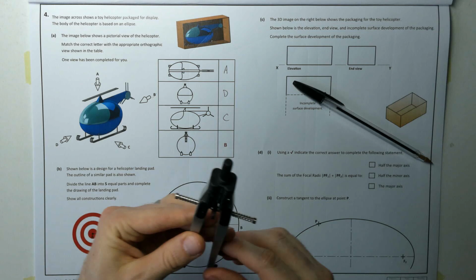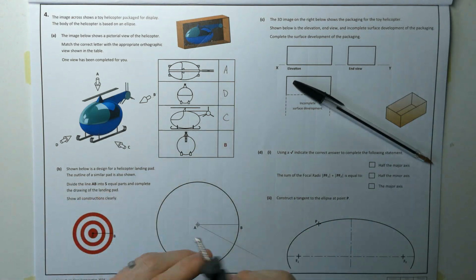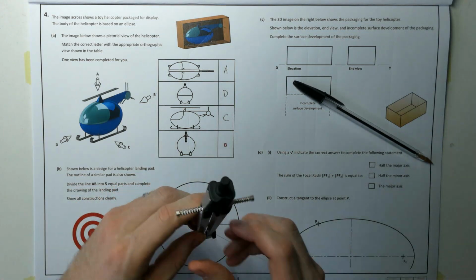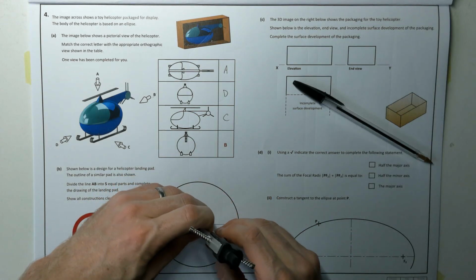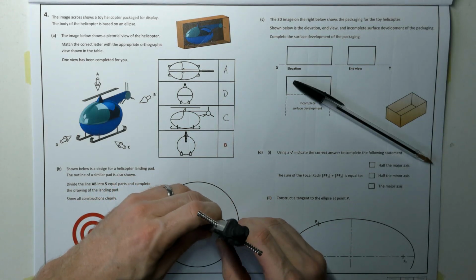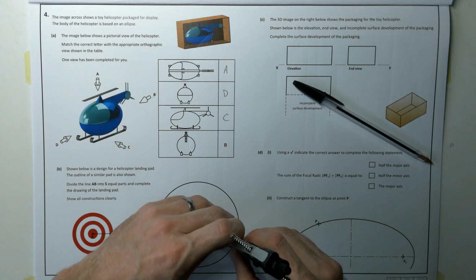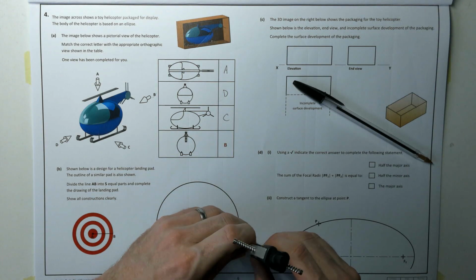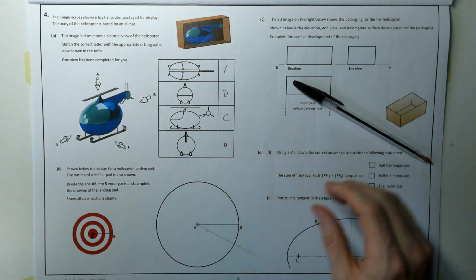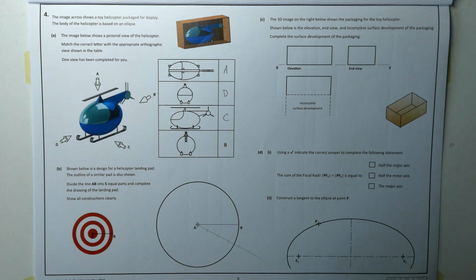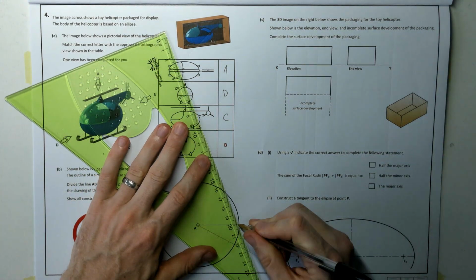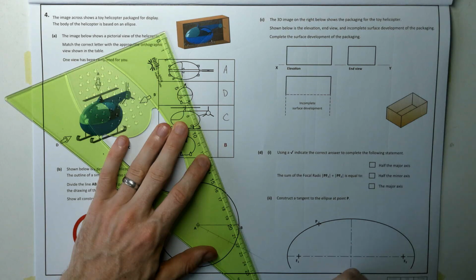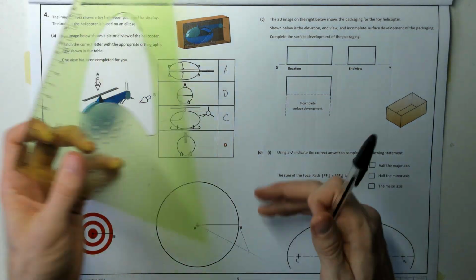Okay, I'm going to step off 5 times because it's 5 equal parts. So compass, set it to any distance. 1, 2, 3, 4, 5. And I'm going to join that last point back to there. Okay, so that's the important line.